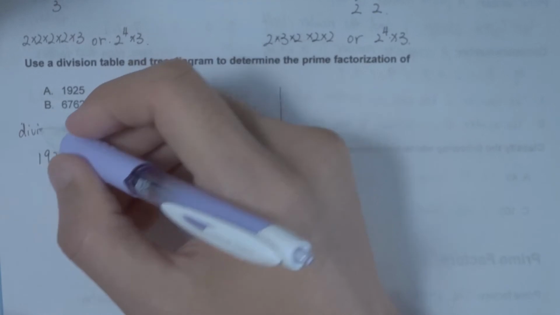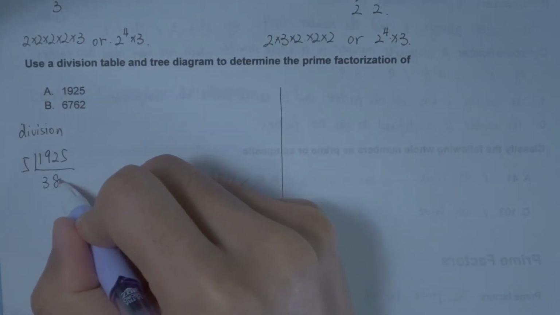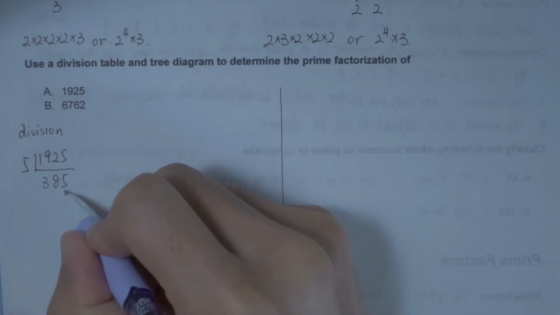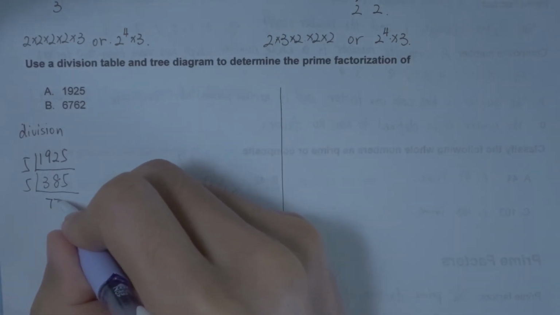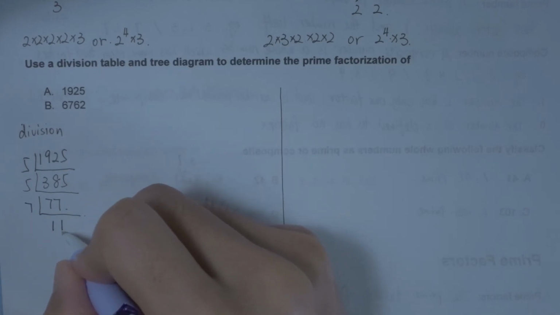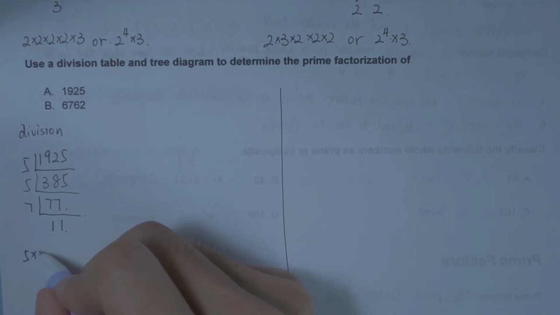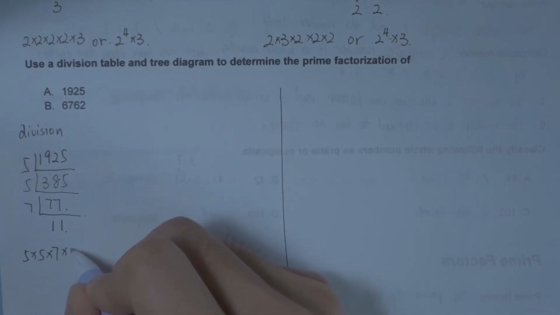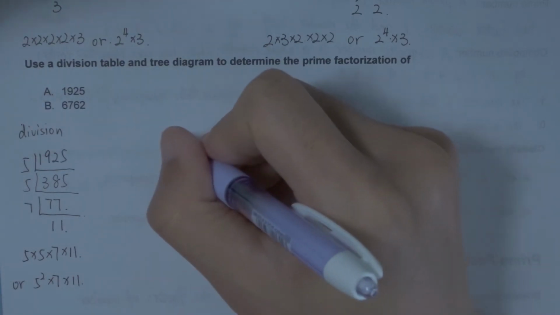So this ends in 5, so we can try 5 first, and it's 385, and that ends in 5 too, so we try 5 again, and it's 77, and 77 we can try 7, and then the last we get is 11. So we can write 5 times 5 times 7 times 11, or 5 squared times 7 times 11.